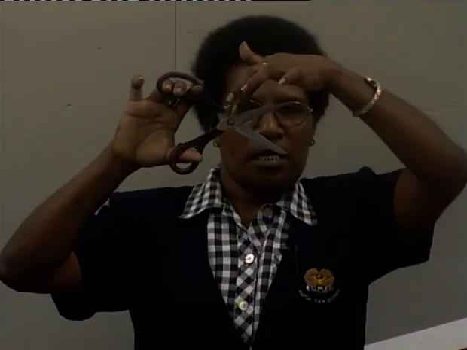Now, when I open this pair of scissors, and if you look closely, you will see a round thing that is red. That is called the pivot or the fulcrum. This enables the pair of scissors to move around and do whatever work it's supposed to do.